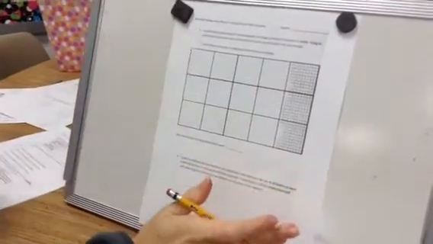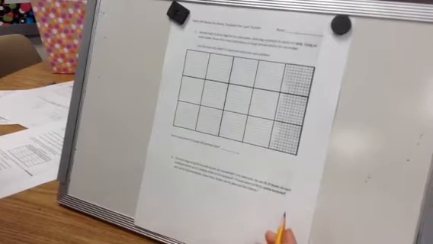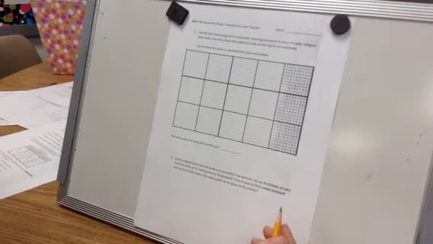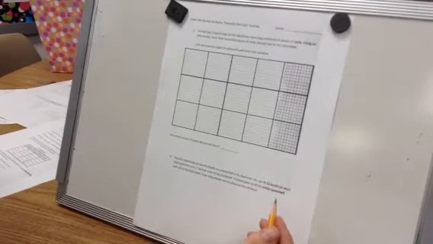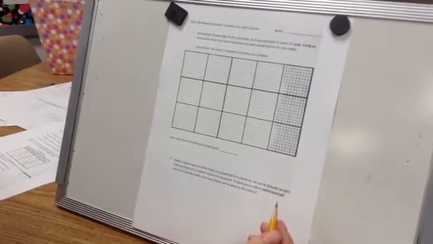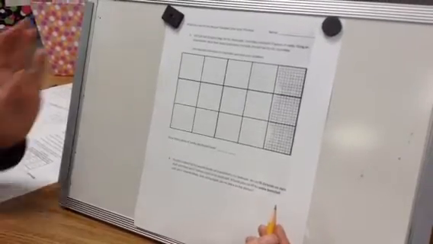Number 3 says, Jeremiah had 13 party bags for his classmates. Each bag contained 15 pieces of candy. Using an area model, show how many total pieces of candy Jeremiah had for his classmates. Use the base 10 paper to represent and solve your problem.